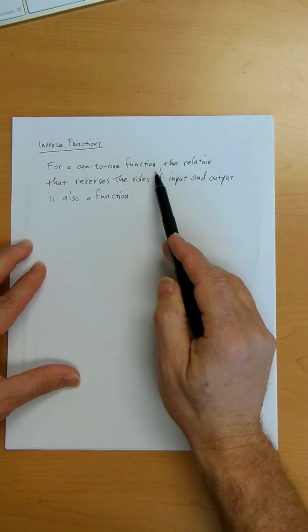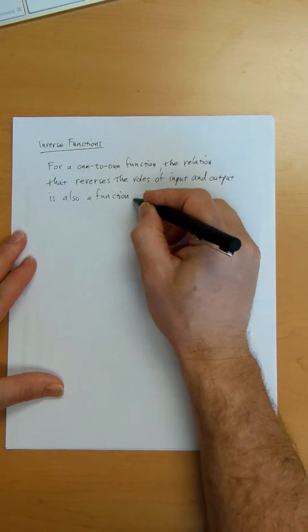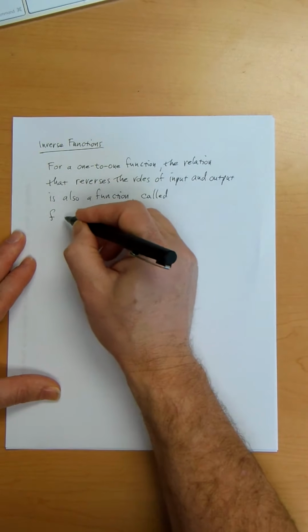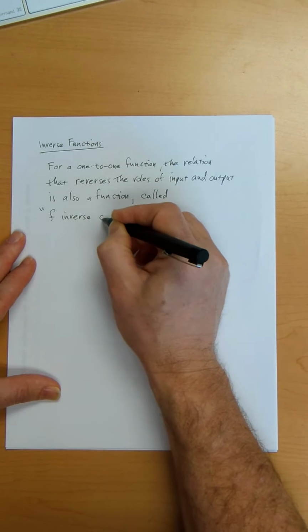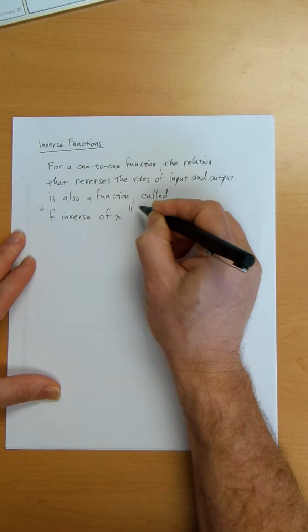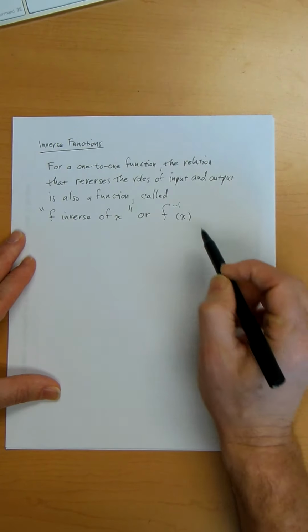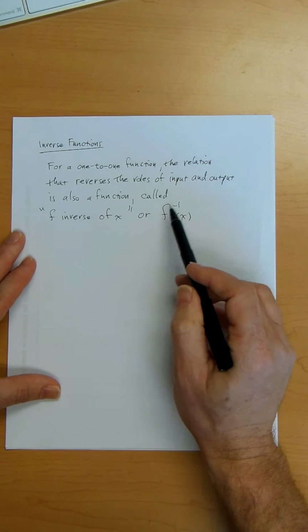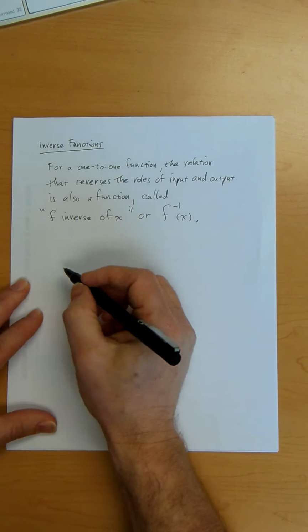So for a one-to-one function, if you just reverse input and output, you still have a function, and this is called f inverse of x, or written this way. Looks like an exponent, but it's just convention that you use a little -1 there to say f inverse of x. And basically this will be the backwards function, or the function that undoes f.